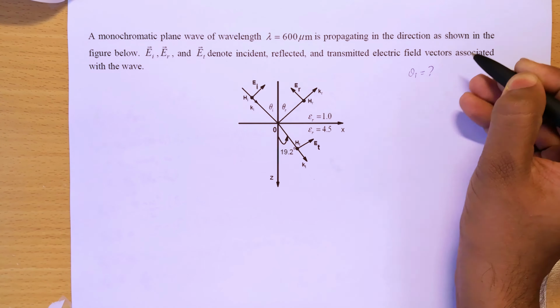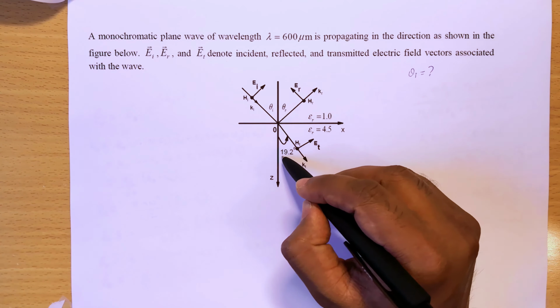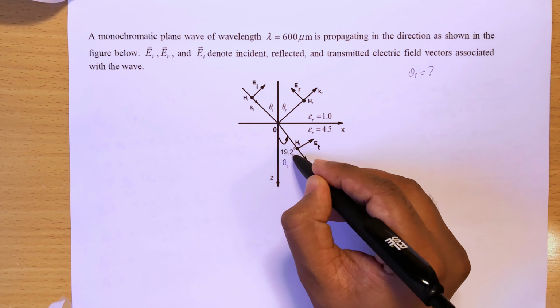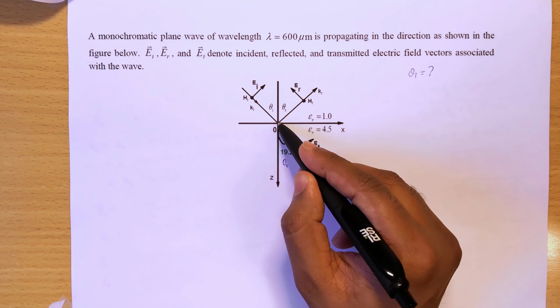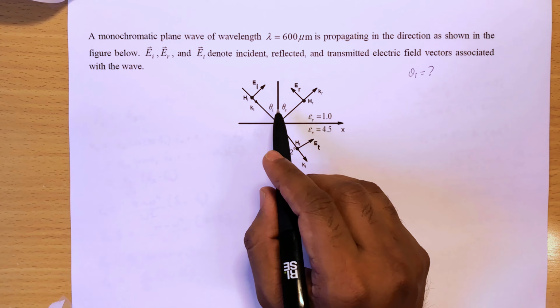Once you look at this question, to find theta I, you know that they have given this refracted angle, which is theta t. The theta t is 19.2 degrees. So if we apply Snell's law of refraction, we can find out what theta I is.